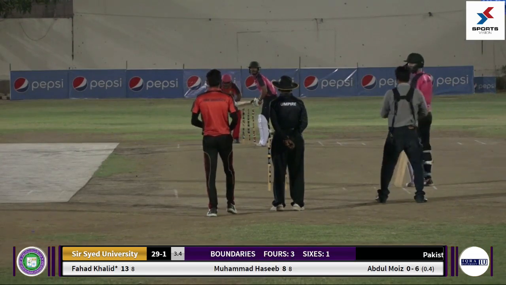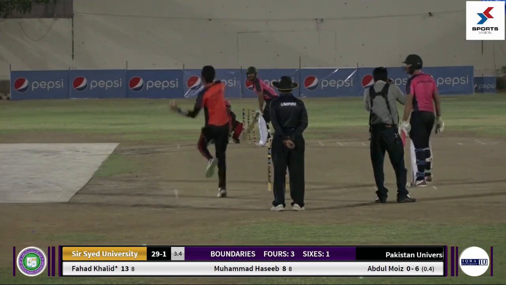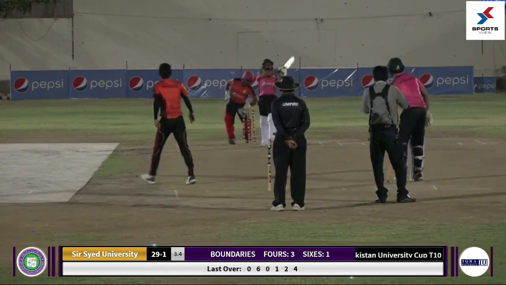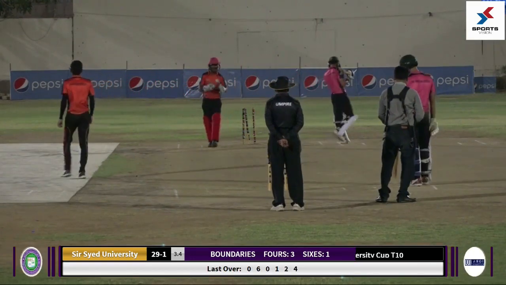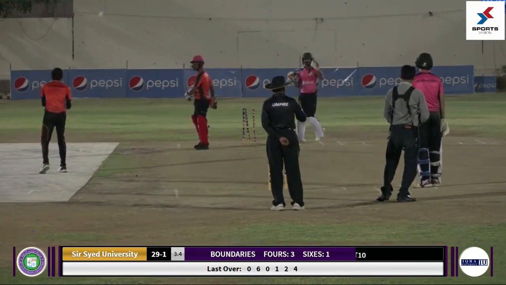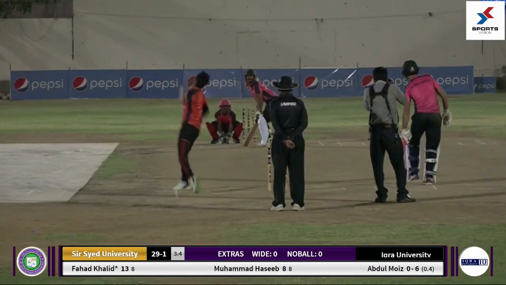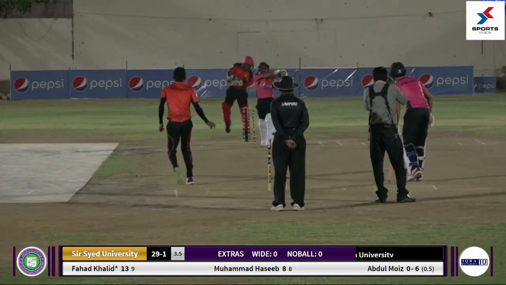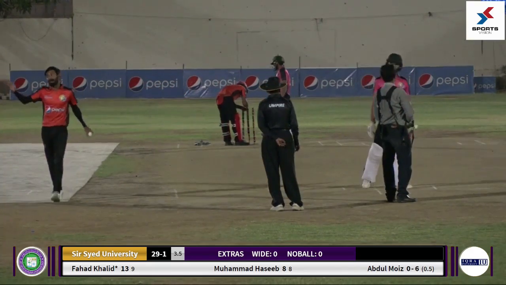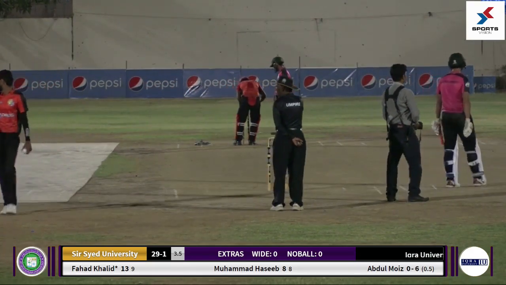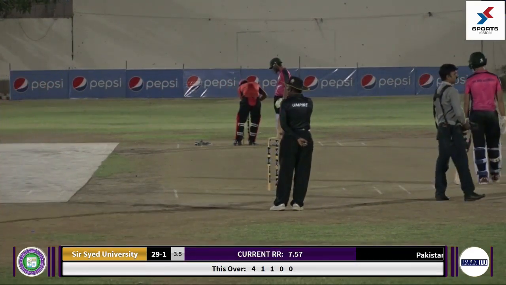Fahad Khalid is back on strike, who has struck 1 boundary and a maximum. Went for the big shot, got beaten again. So a very good comeback by the bowler. Last ball will be coming up. The run rate is 7.57.